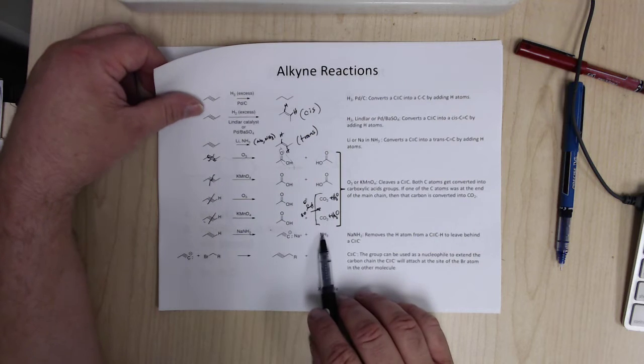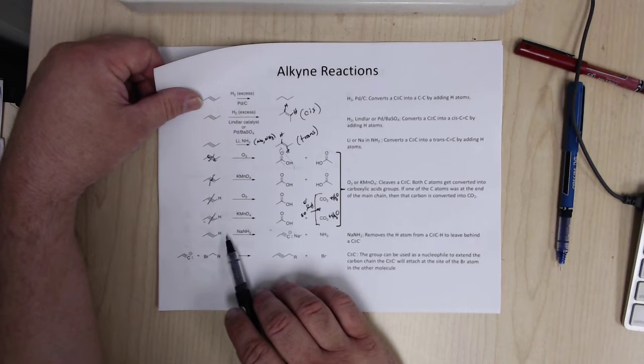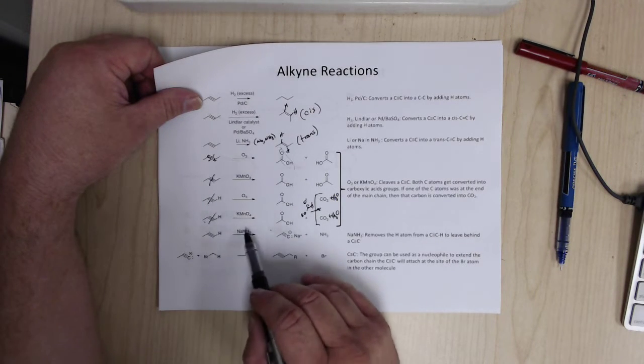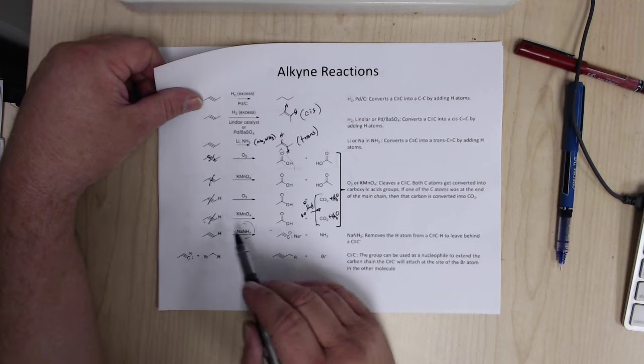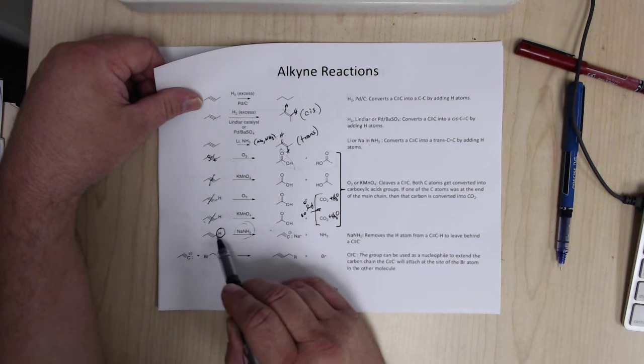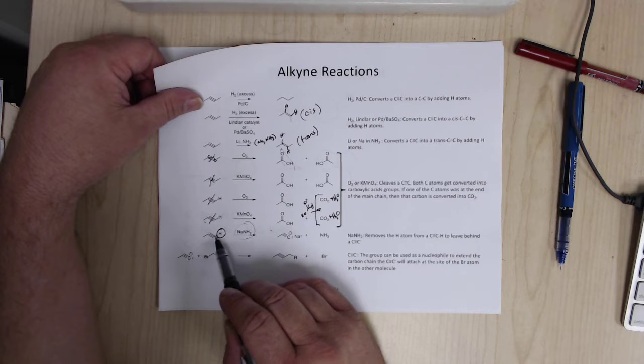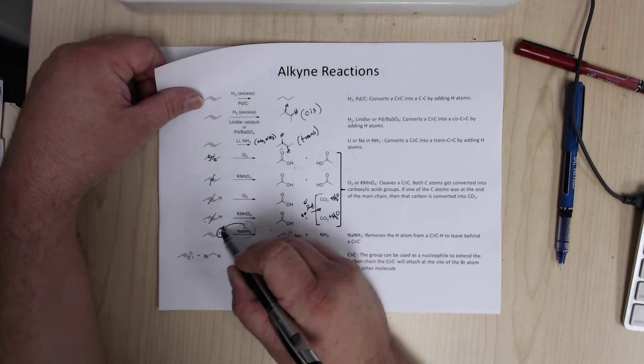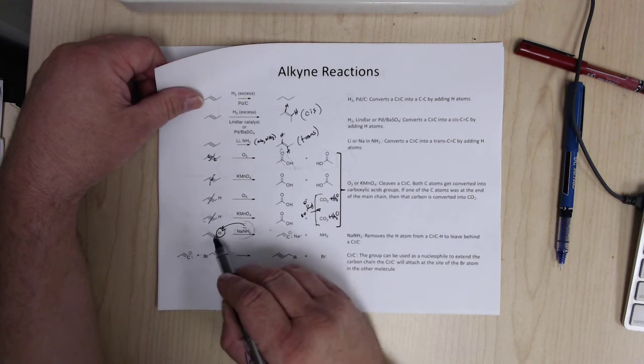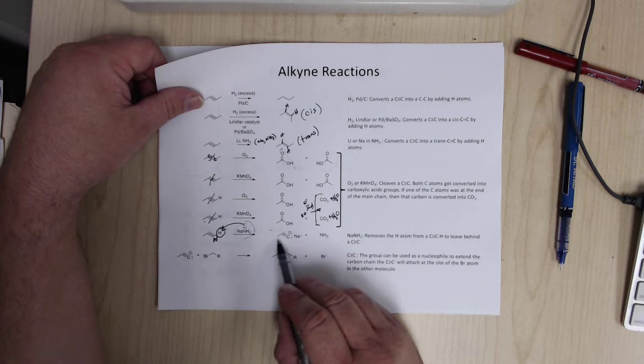Now this one is just for making carbon-carbon bonds, right? So with sodium amide, you can take off a terminal hydrogen that's hanging off of a triple bond. We're going to grab this, and those electrons here are going to go right there.